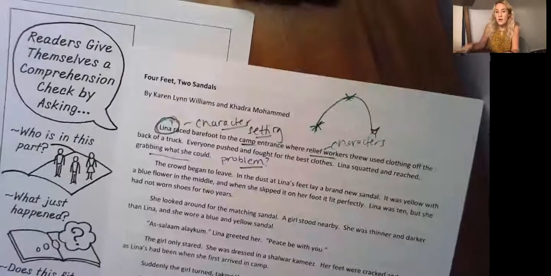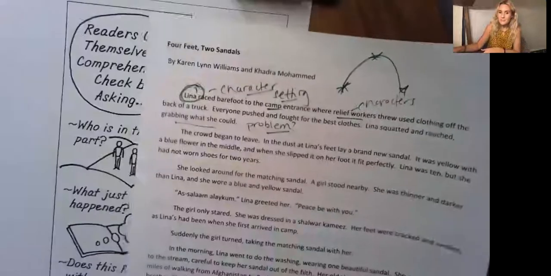Maybe you'll try this next part. I'll read on and you'll think alongside me.